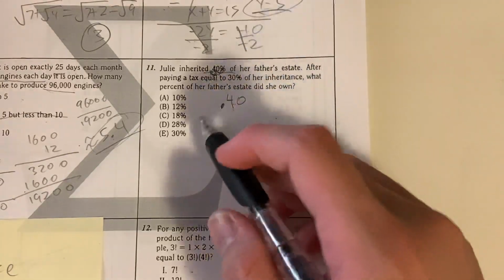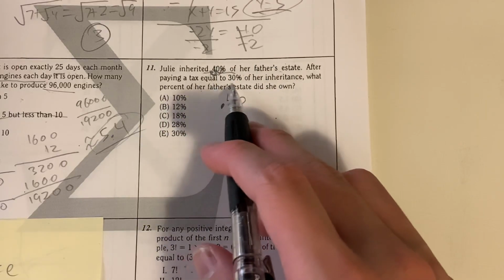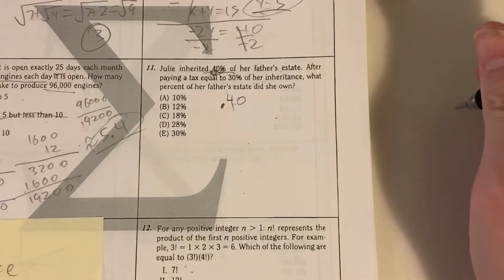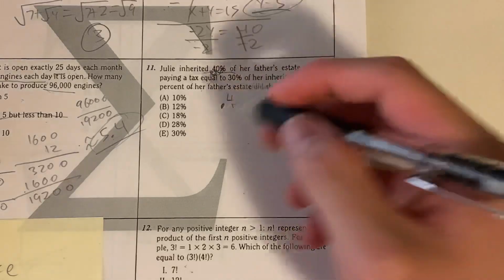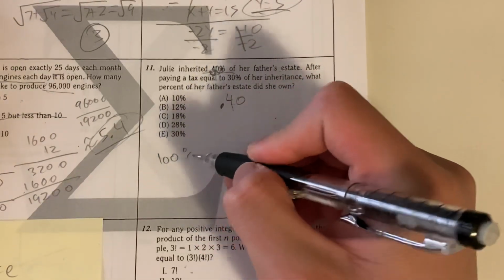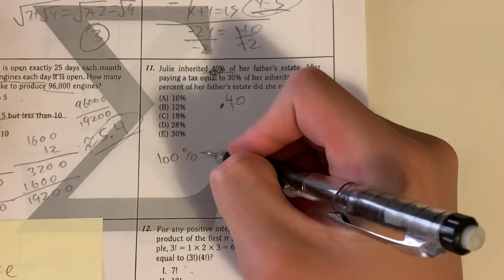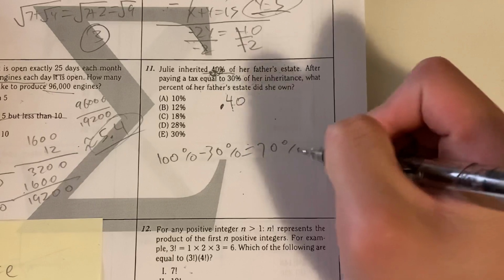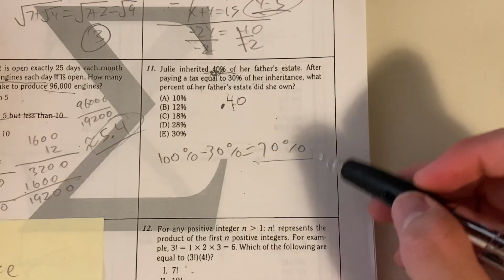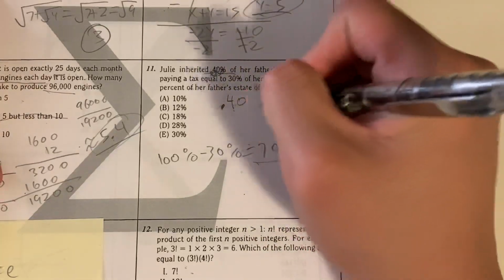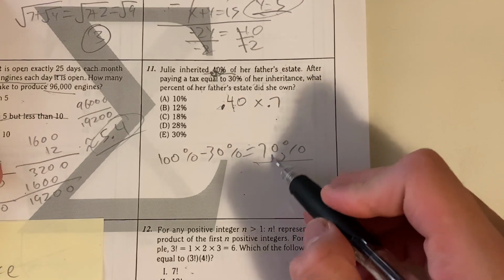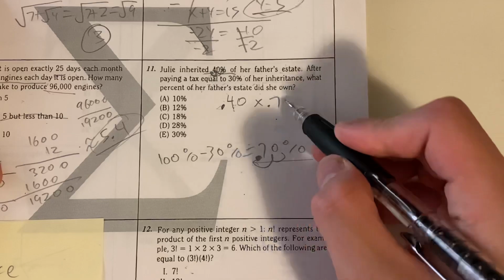And now it says a tax equal to 30%. So she has to pay a tax equal to 30%. So technically, what percent of that does she own, right? So in total, she owned 100% of 40. Well, she took away 30% due to tax, meaning she only owns 70% of that. So how do you find 70% of 0.4? Multiply this by 0.7, right? 70% is 0.70.